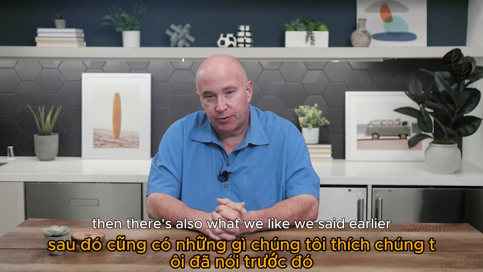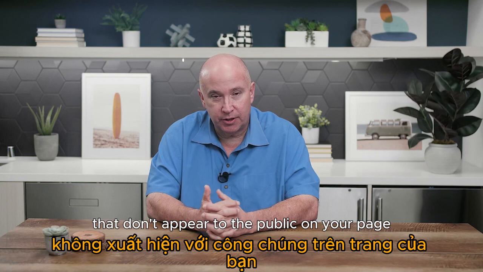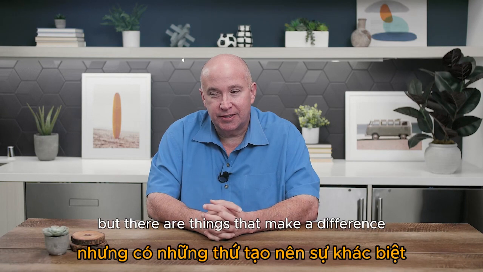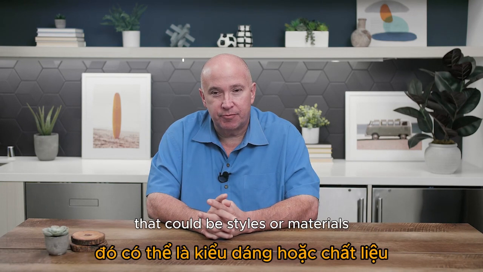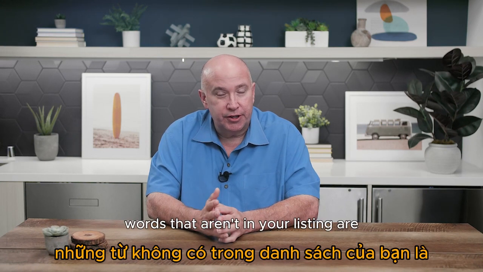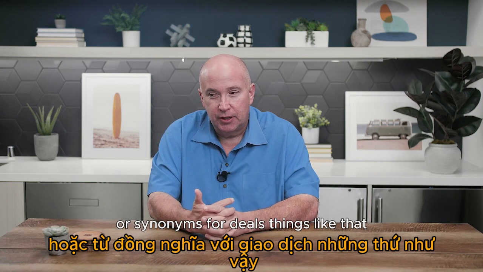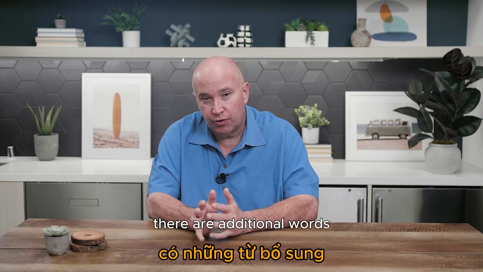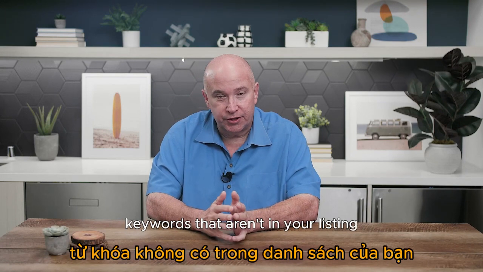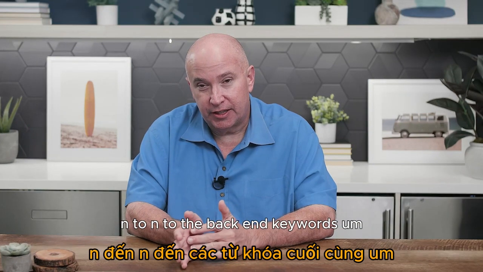Then there's also, like we said earlier, the back end. These are the keywords that don't appear to the public on your page, but they're things that make a difference. It could be styles or materials, or it could be Spanish words that aren't in your listing, or alternate spellings of things, or synonyms for deals, things like that. There are additional keywords that aren't in your listing. You don't need to repeat the words that are in your main listing into the back end keywords.